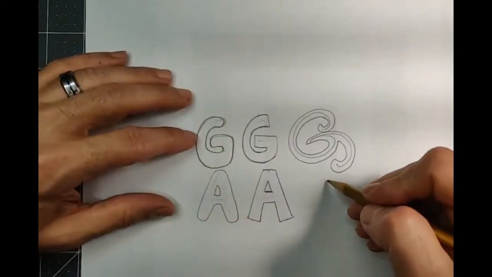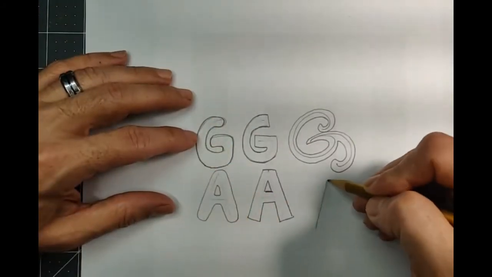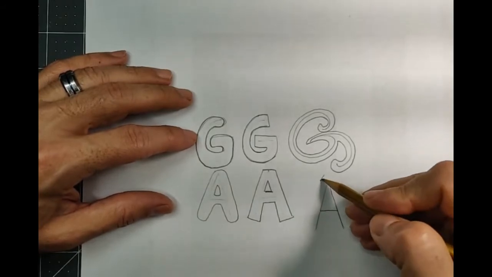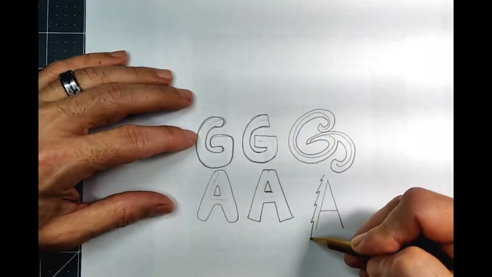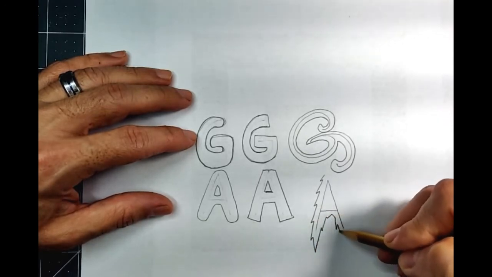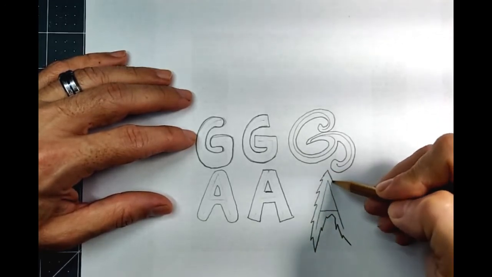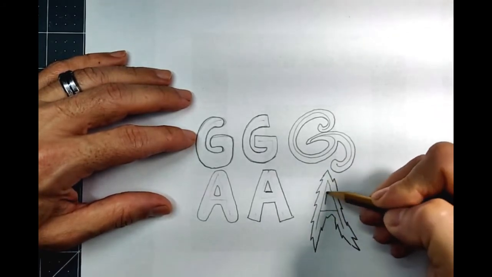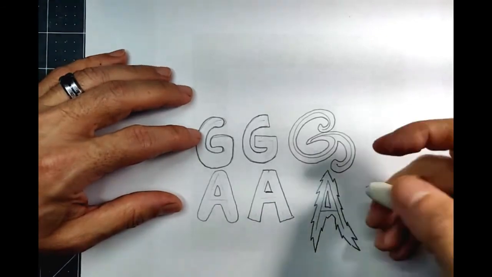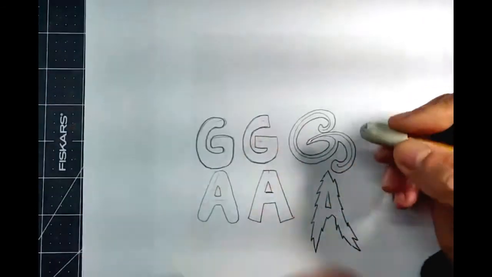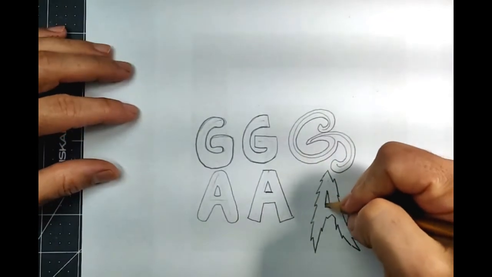Or what if I want to try a different type of line? Here I have my letter A, and I want to do a zigzag line to make my letter look like it's electricity. Oh, it's an electric letter. It's a thunder letter. I can do that too. You see?